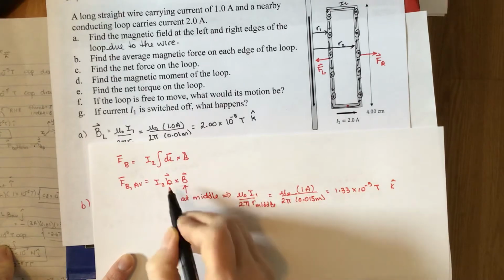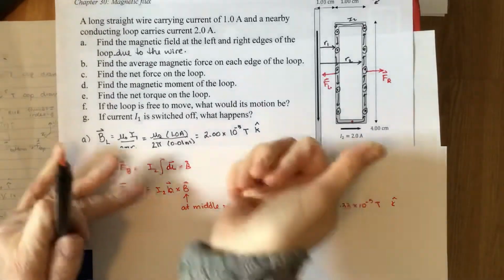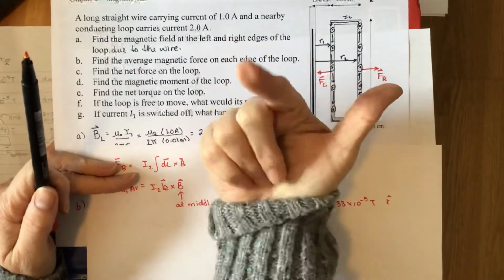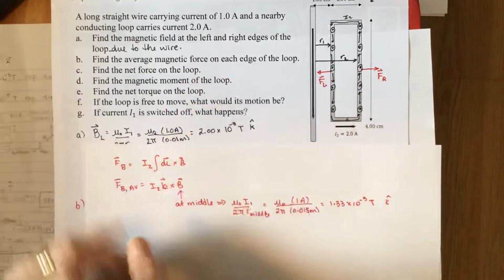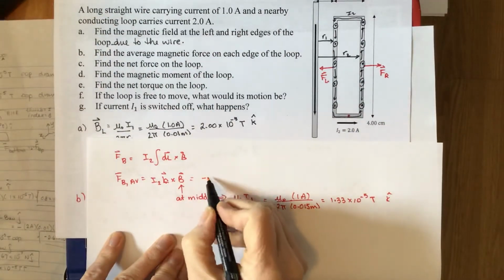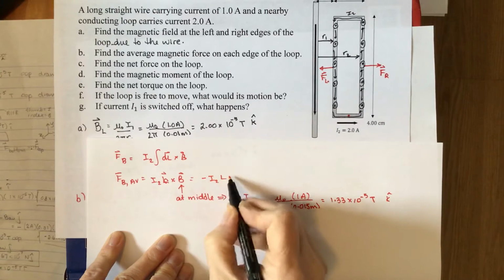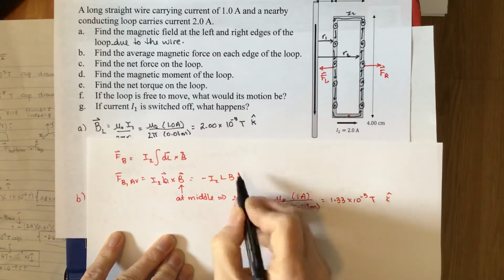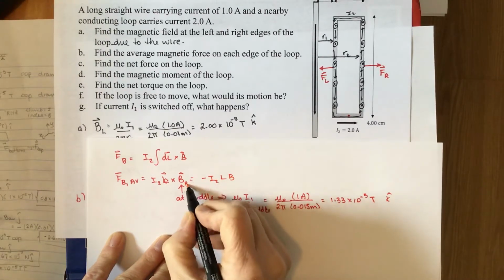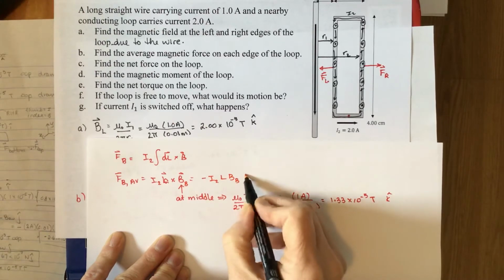Okay, so the direction of the magnetic force on the bottom part of the loop: current goes this way, field goes up, force comes down. So we've got minus I2 L B on the bottom, j hat.